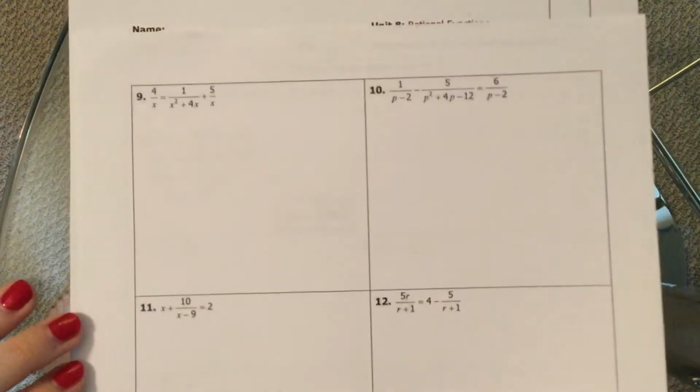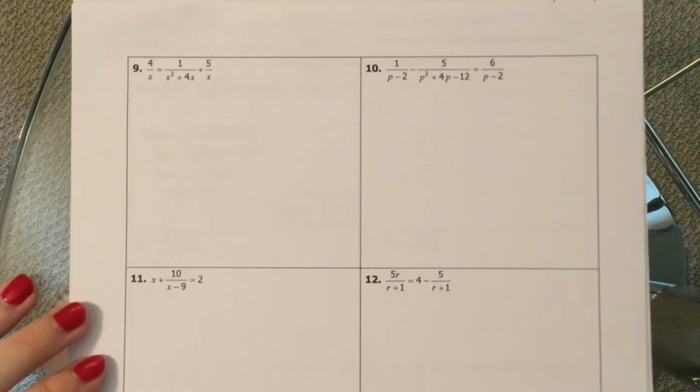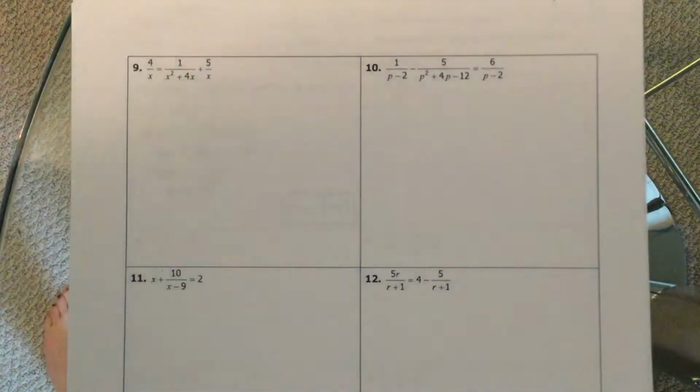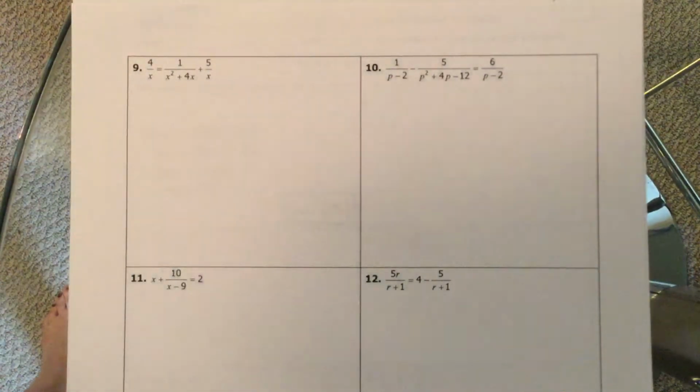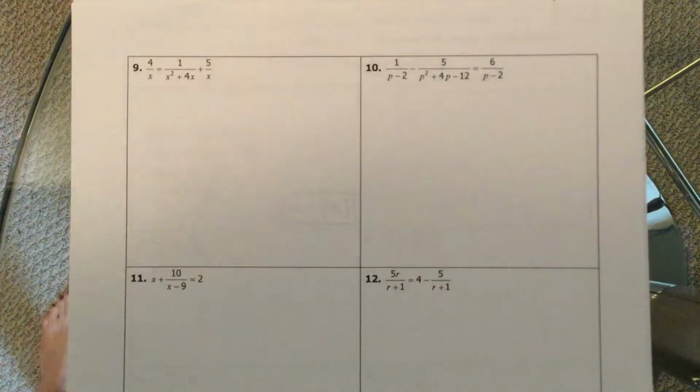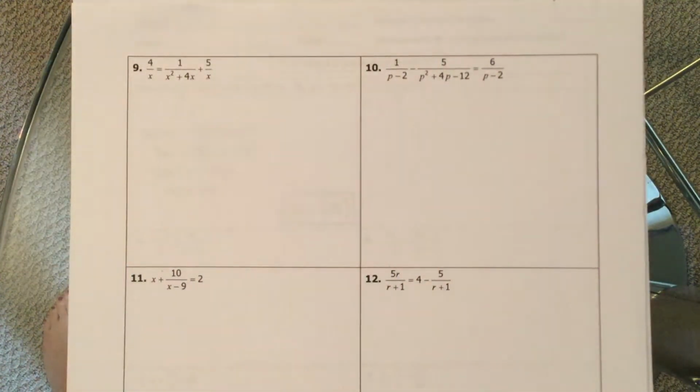I'm going to look on the second page at number 9. This is a different type. This is where you want to use method number 2, where you use an LCD. Okay, so you're going to multiply each side of the equation by the least common denominator and then solve what you end up with. So in order to find the least common denominator, you're going to factor any of the denominators that you possibly can.